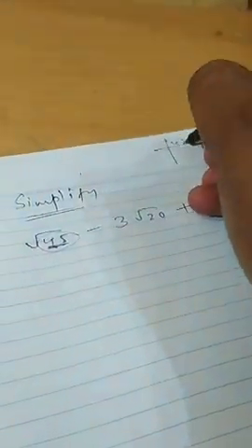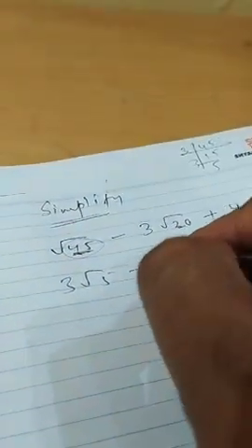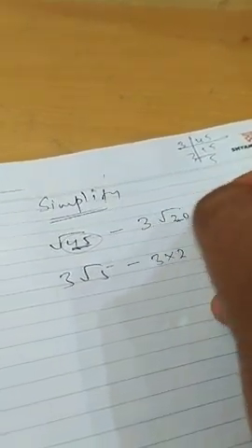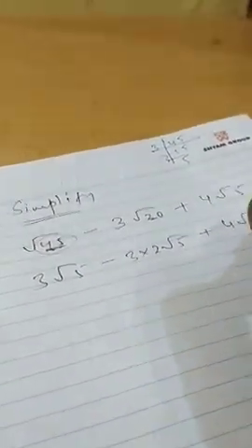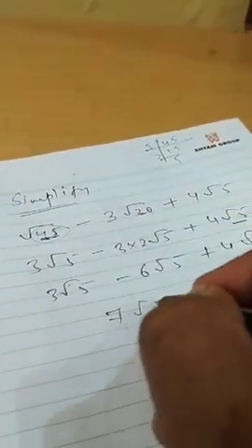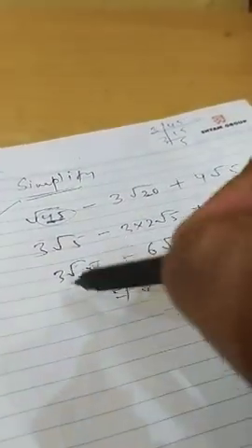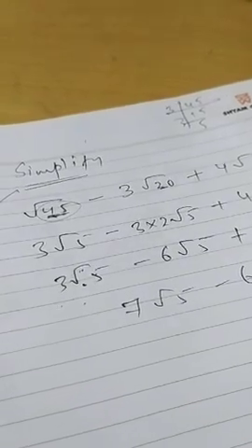In this type of question, you first have to take the factors of 45. 45 will be 3, 15, 3, 5, so this will be 3 root 5. Now 20 is 2 into 2 into 5, so this will be 2 root 5, plus this will be 4 root 5. Now you can see that all the numbers in the square root are 5. So you can write 3 root 5 minus 6 root 5 plus 4 root 5. 3 root 5 and 4 root 5 will be 7 root 5, minus 6 root 5, that is equal to root 5. So students, in this type of question, take care that you can add or subtract numbers only if the number in the square root is the same. Otherwise you cannot add or subtract them.